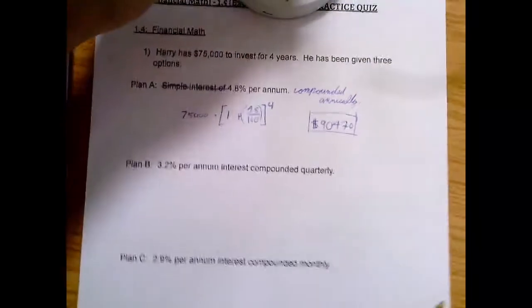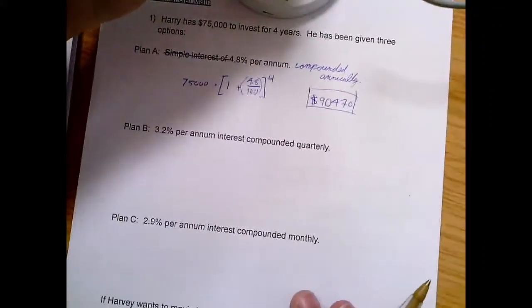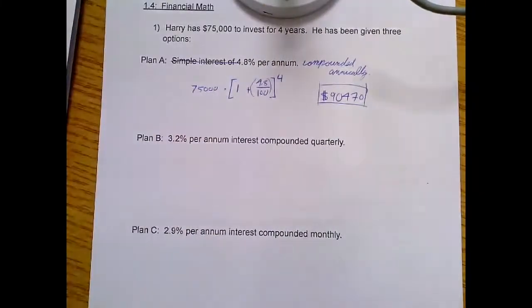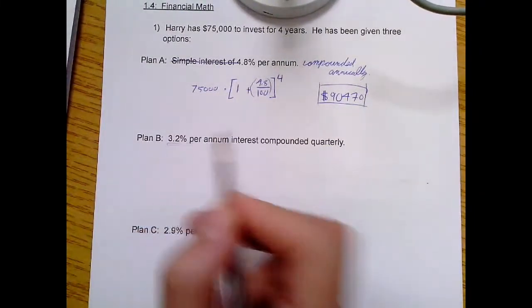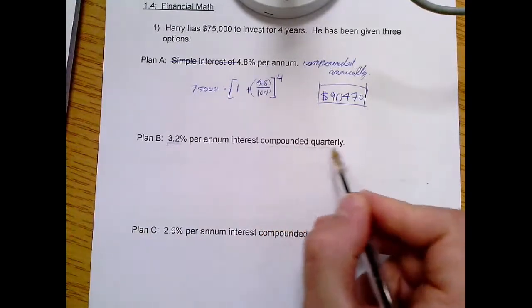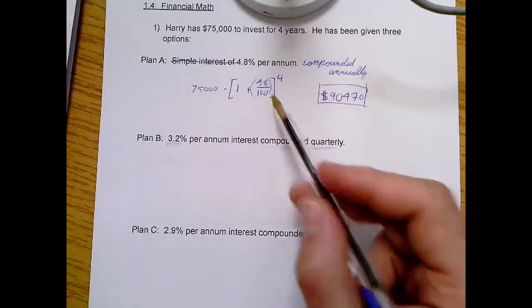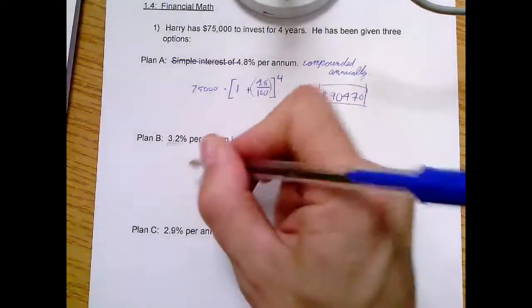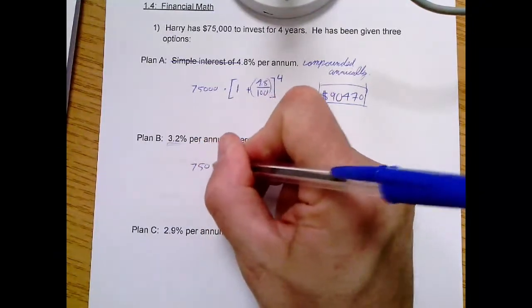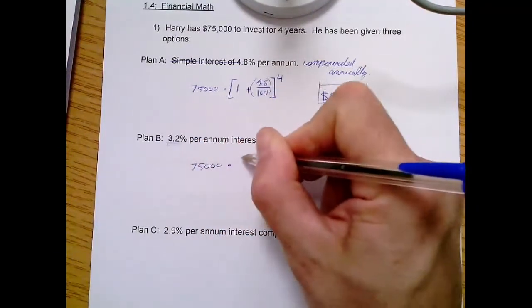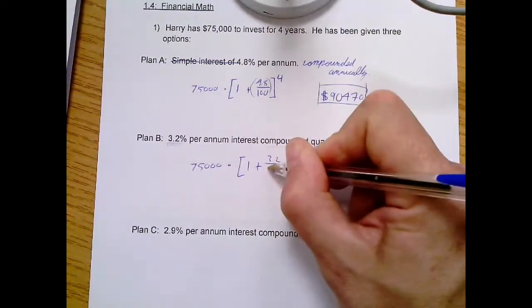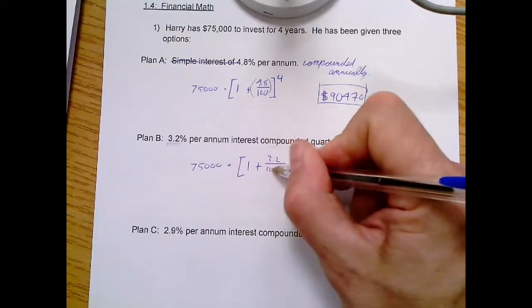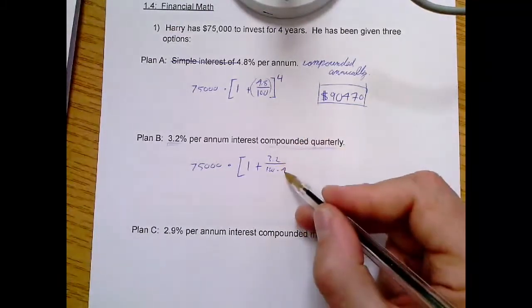Let's do the next one. Okay, so coming down this way, we can see everything good. Okay, so here we go. Same song and dance, but now it's a 3.2 interest rate, and it's compounded quarterly, which means we're just going to multiply this by 4 and that by 4. So here we go. My initial value, my present value, 1 plus 3.2 divided by 100 times 4. I'll just write it out for you guys because that's our compounding.